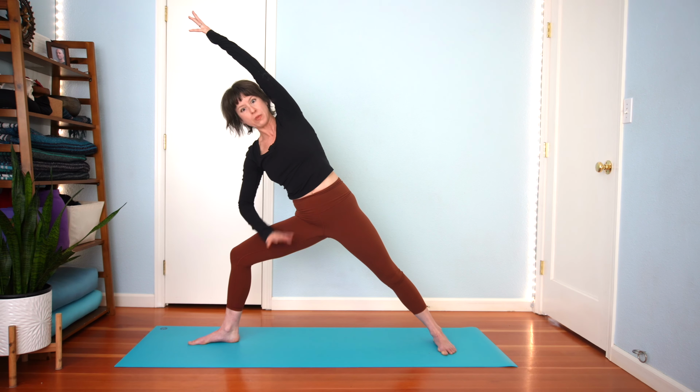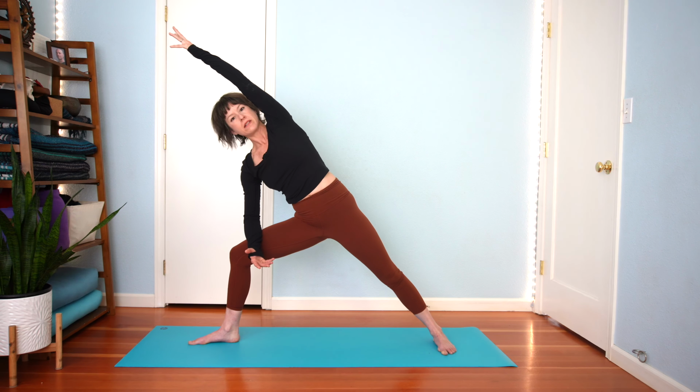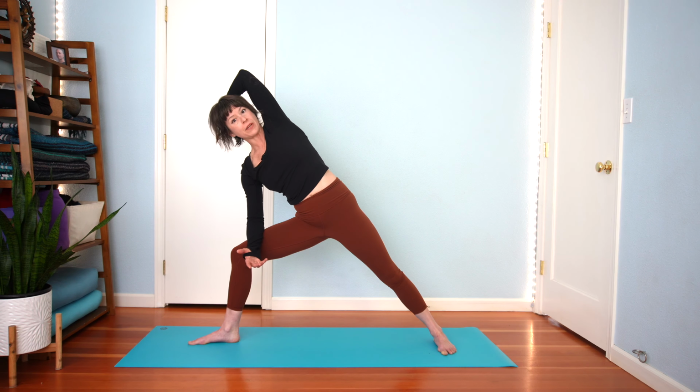Notice what pressing down, pressing away does in this postural support for you. You can support your head by taking your right hand to your head if you like, or looking down. Let's breathe here.